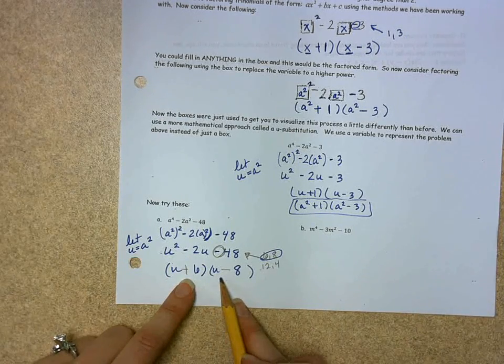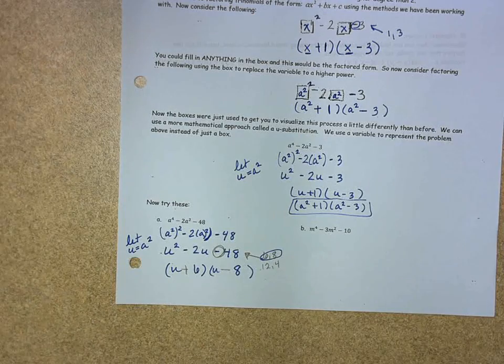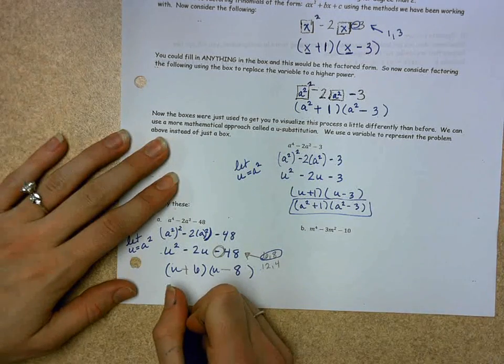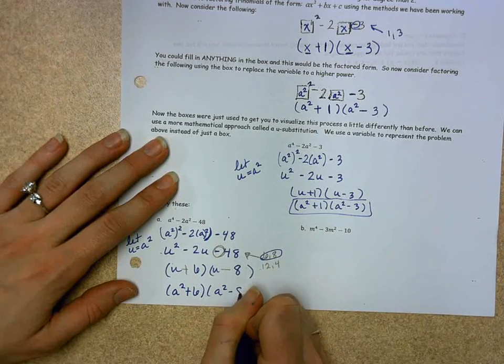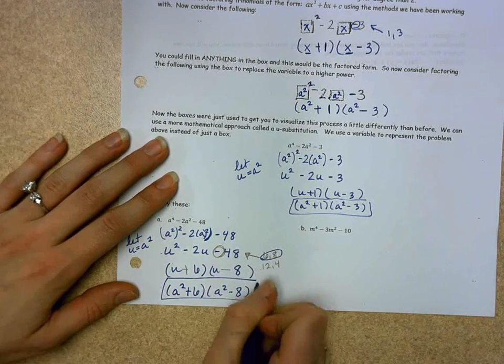But if you've used u substitution, what is the last and final step you have to be aware of? What do you have to do at the end? Replace it. Put a squared back in. So we have a squared plus 6 times quantity a squared minus 8. And there would be our answer.